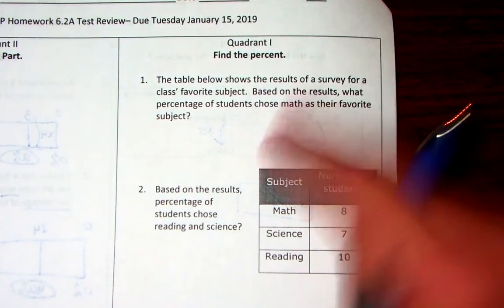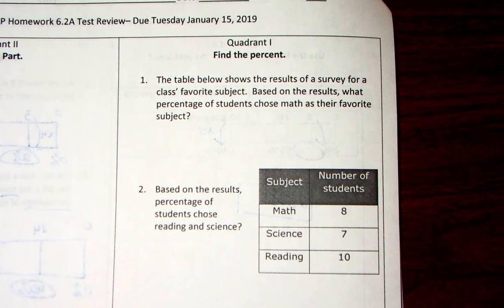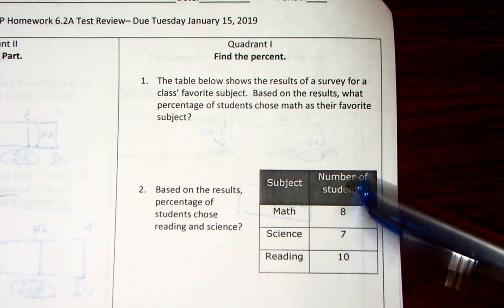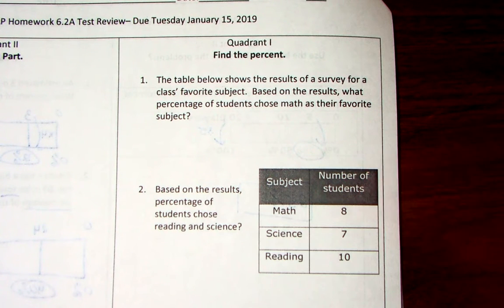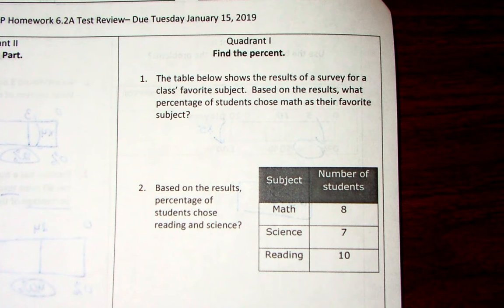Quadrant 1 on the back. The table below shows the results of a survey for a class's favorite subject. Based on the results, what percentage of students chose math as their favorite subject? Well, first of all, I don't agree with this table here. It should automatically be 100% of the students like math. Plain and simple. Alright, so here we go.